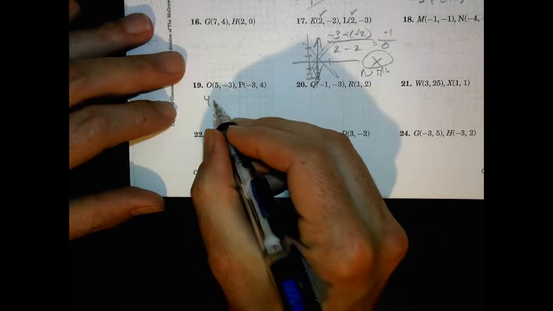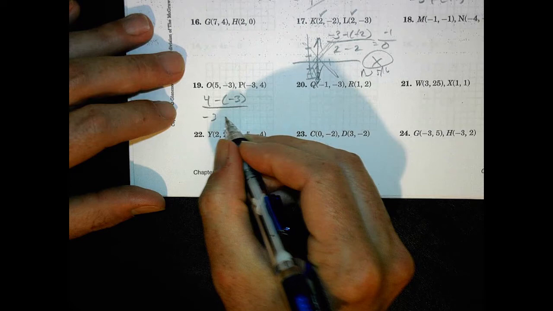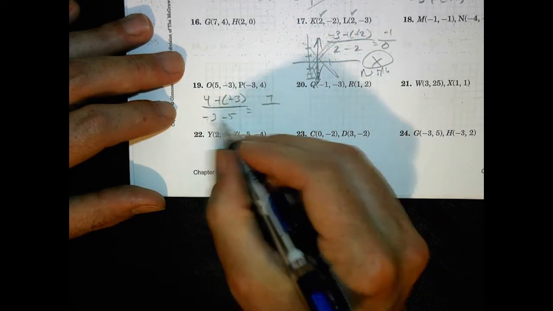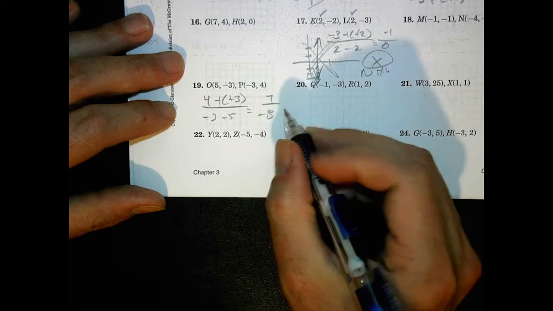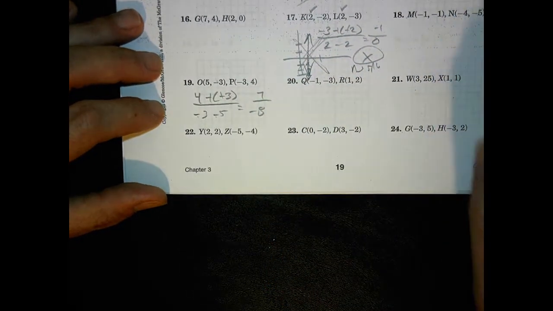Number 19. We get 4 minus negative 3 over negative 3 minus 5. Add the opposite, so 7 over negative 3 minus 5, negative 8. So we have negative 7/8 there. A little bit different for that one.